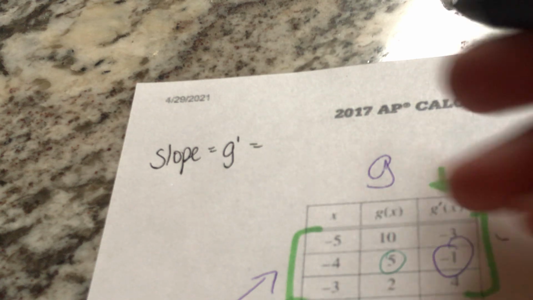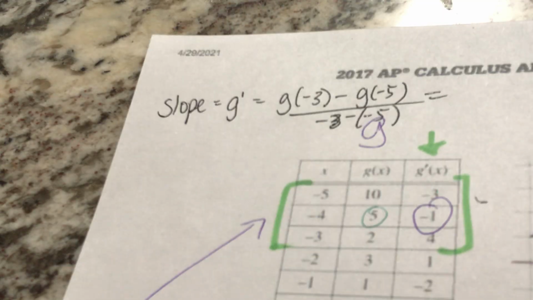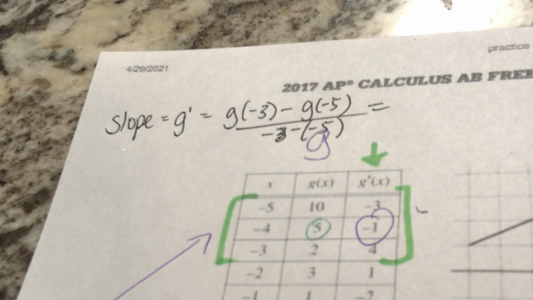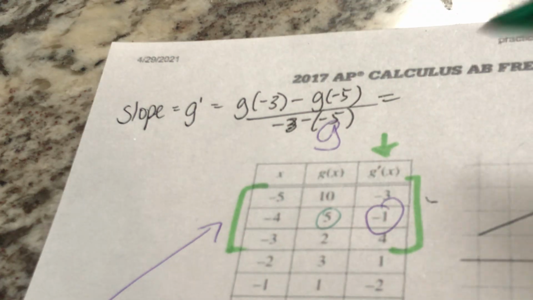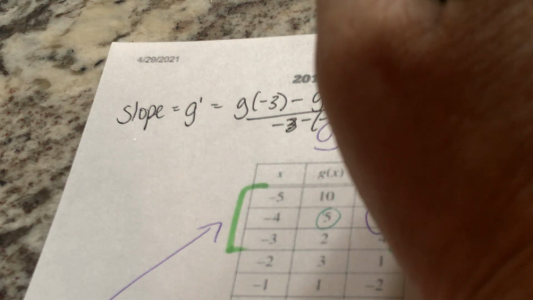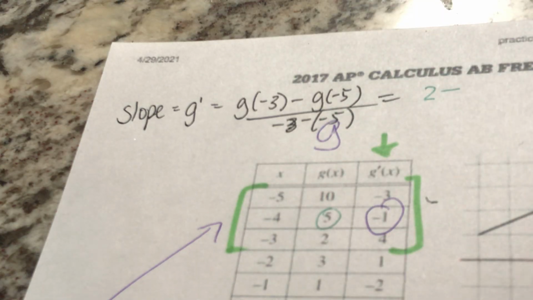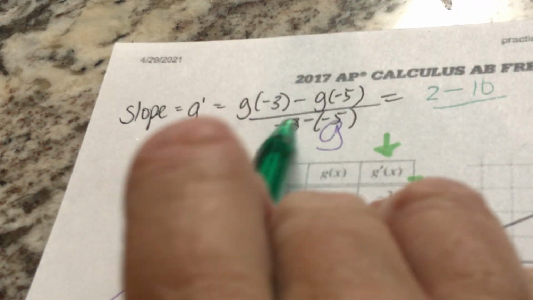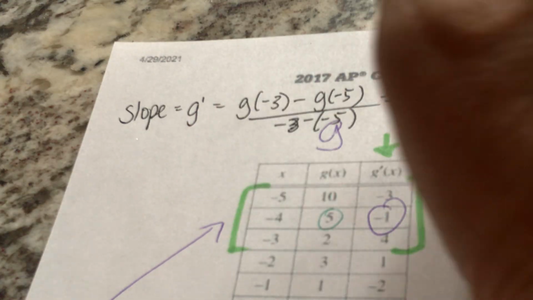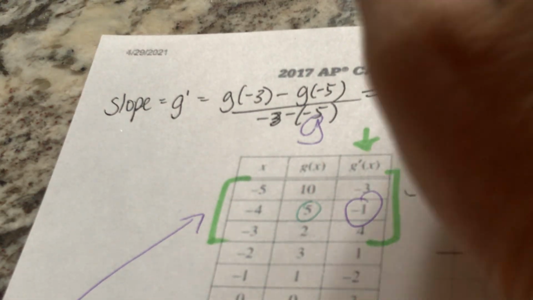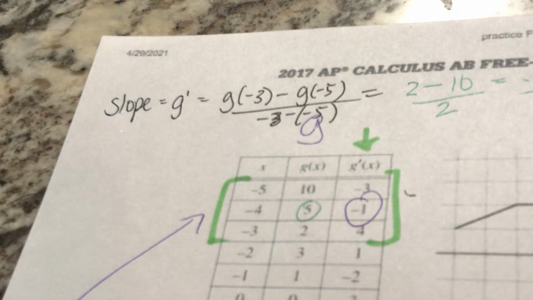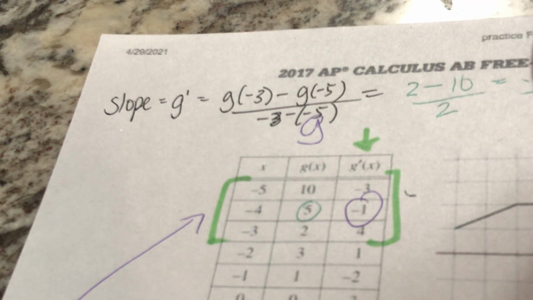So we're going to do G of -3 minus G of -5 all over -3 minus -5. That is the formula for slope, right? So G of -3 comes from here. It's a 2. G of -5 is a 10. And -3 minus a -5, add the opposite. It's going to be a 2. 2 minus 10 is -8. Divided by 2 is -4.